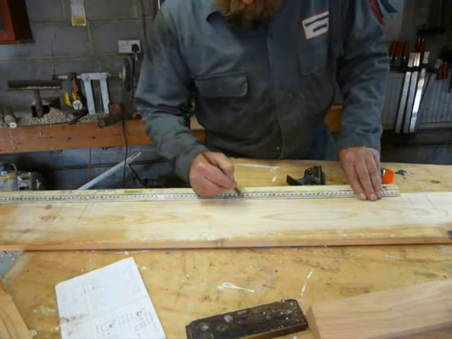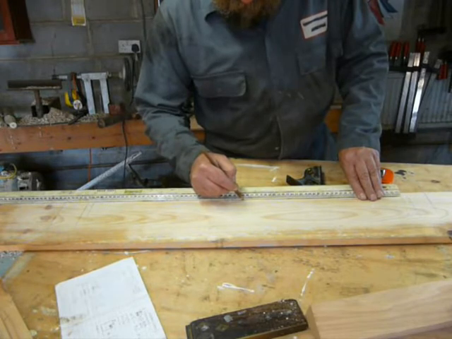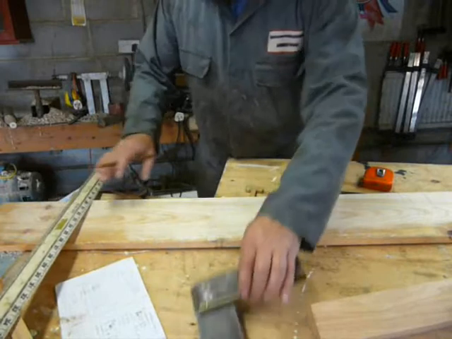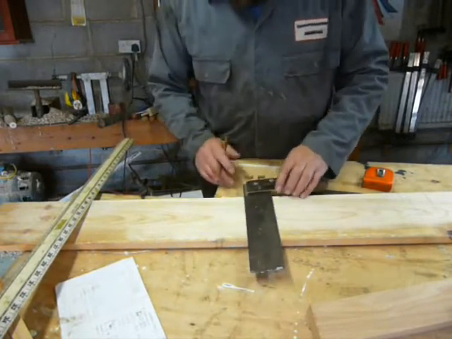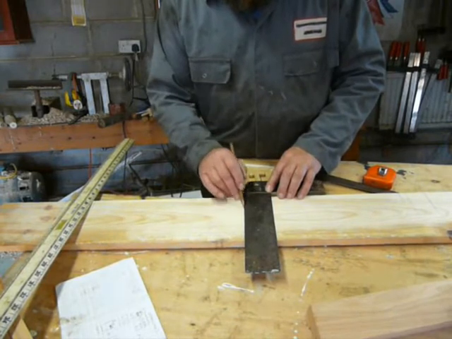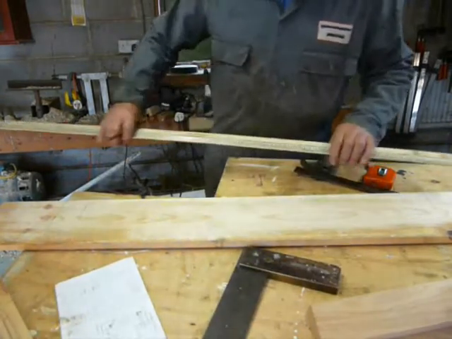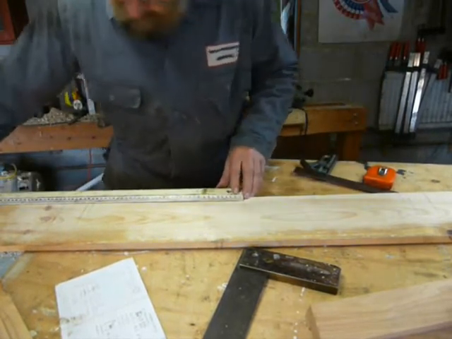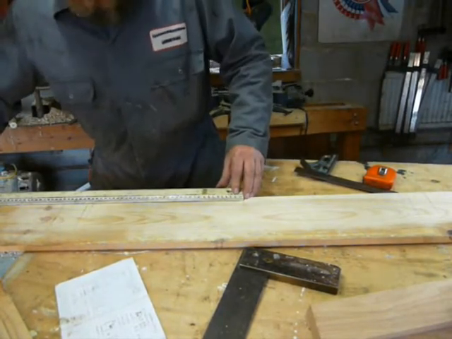Here's the centre point, and just to check your maths, that's 3, 4, 9.